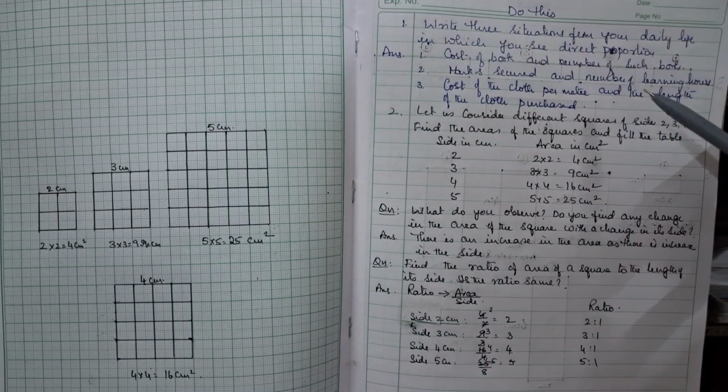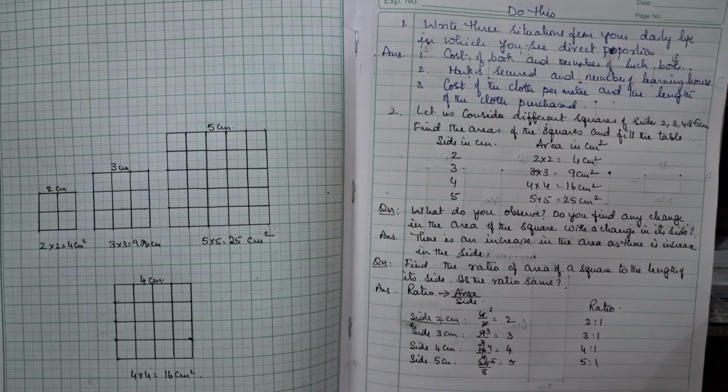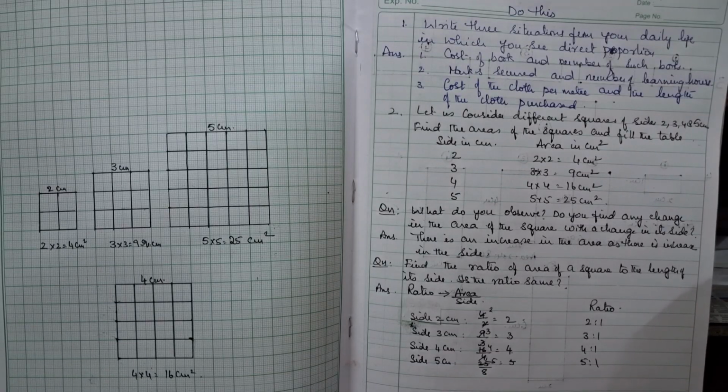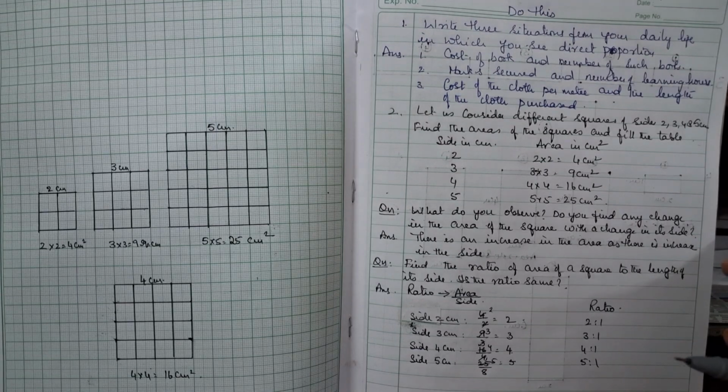And marks secured and number of learning hours. So of course, if you increase your learning hours, you can score more marks. For many of the students it will be suitable.